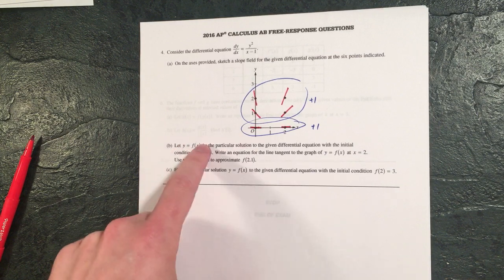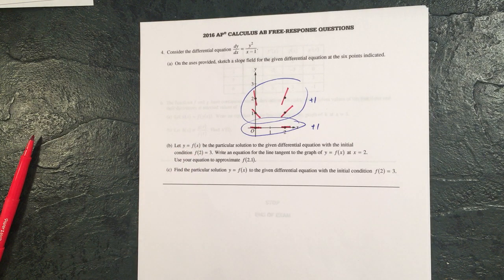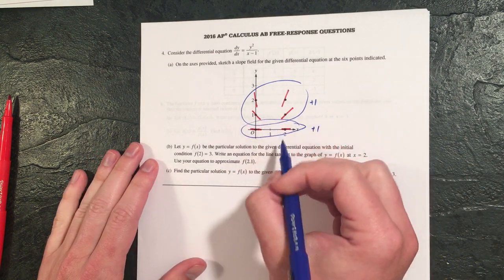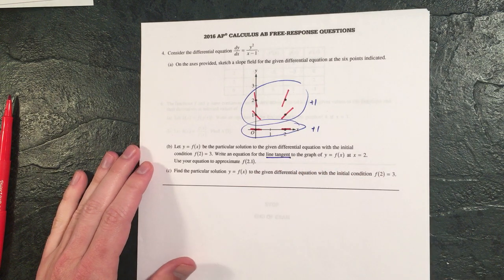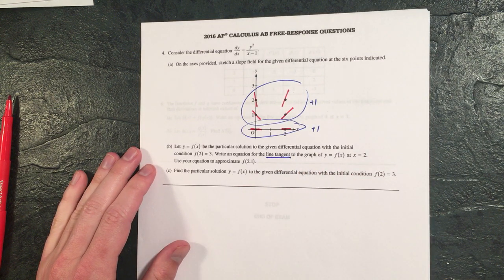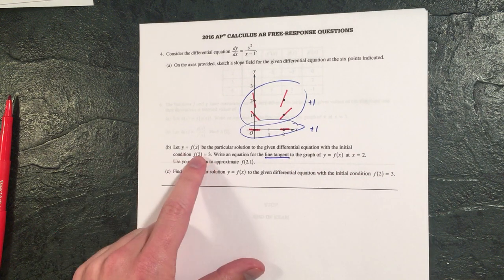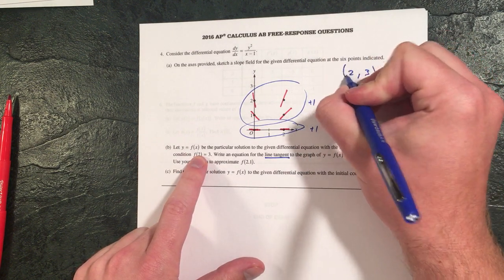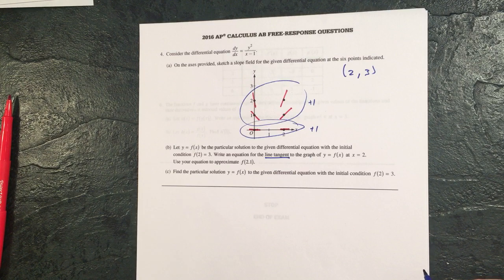Okay. They want the particular solution is just some y equals, and they want us to find the tangent line, and then use that to approximate this. So we've done a couple of these. So we want the tangent line first of all. So to get a tangent line, we need a point and a slope. They gave us the point here. The point is 2, 3. Now we need to find the slope here.